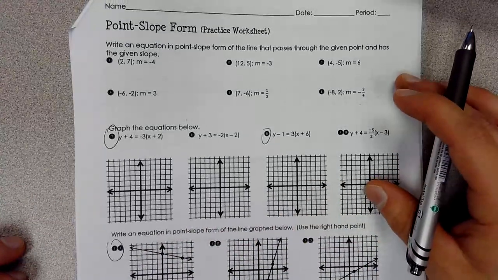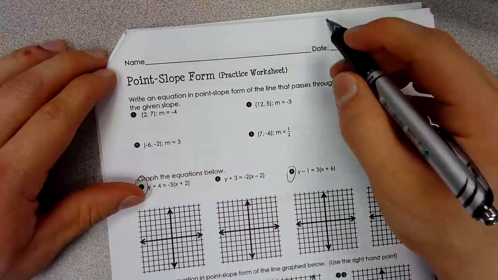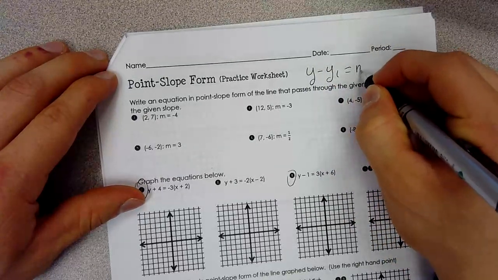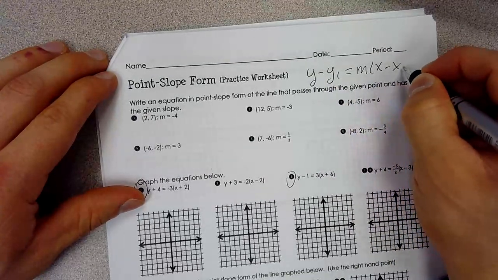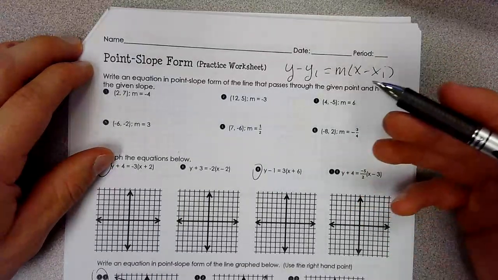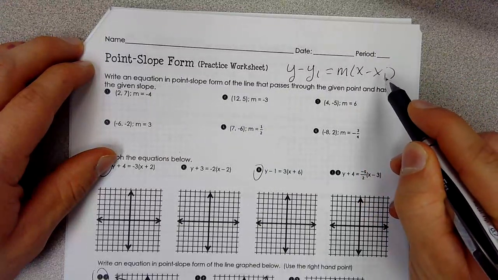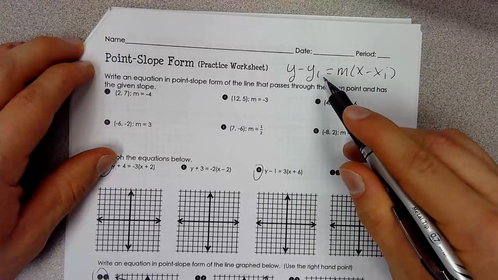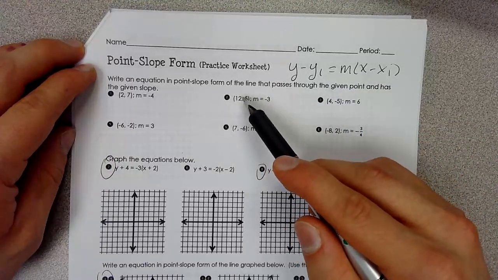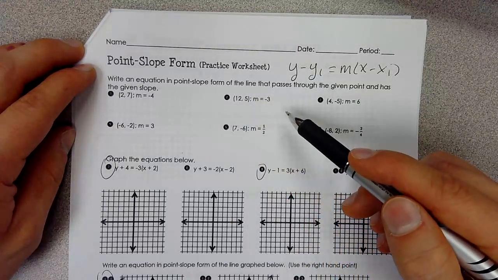Last time in class, what we learned about was point slope form. As you may remember, point slope form is y minus y1 equals m times x minus x1. And where does that formula come from? It comes from knowing a slope, m, and knowing a point, x1, y1. So if I'm given a point, like this one, for example, (12, 5), and a slope, -3, I can write the point slope form equation for that line.